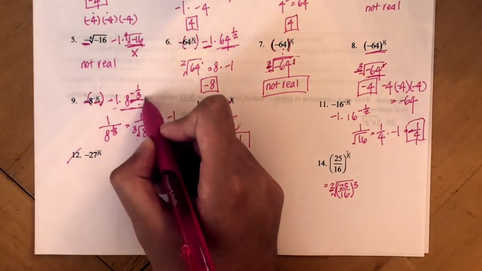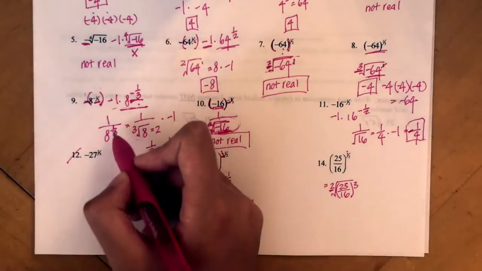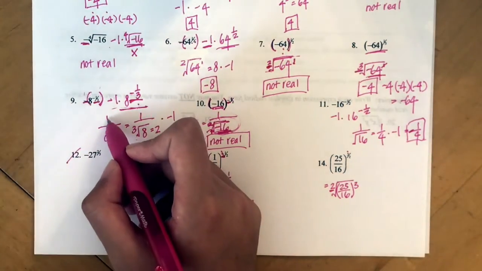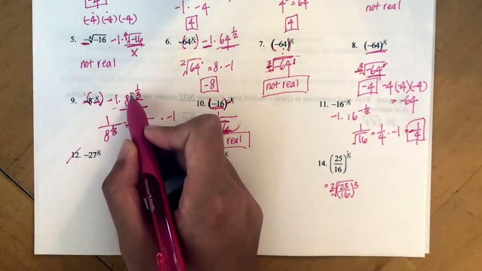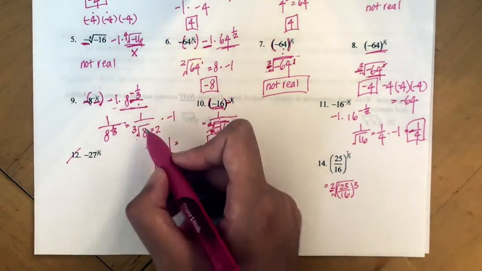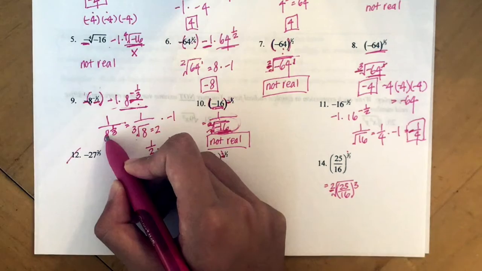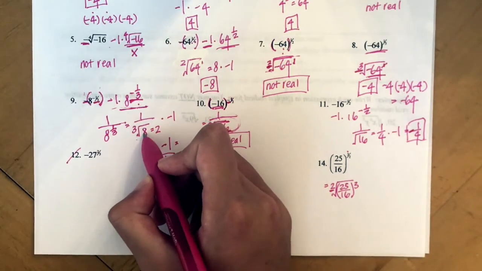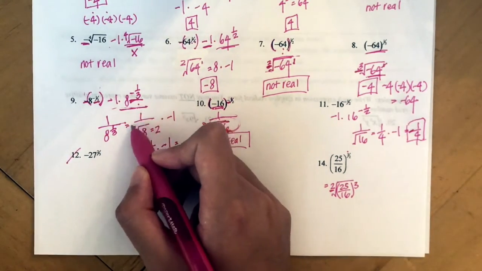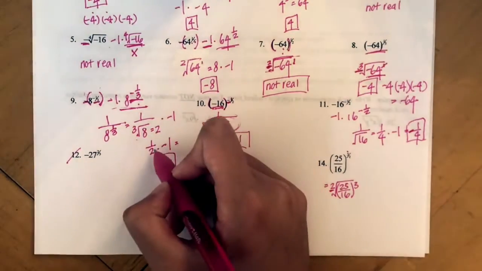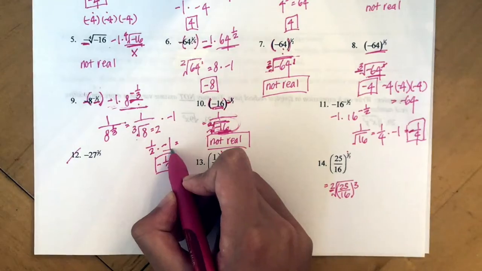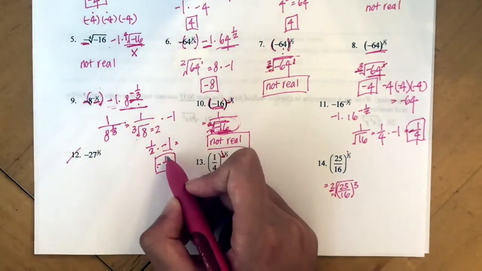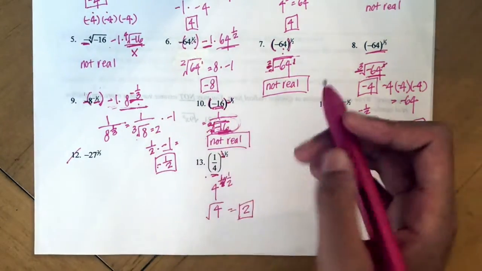When I say take the inverse, we're just going to flip it upside down. So we're going to do 1 over 8 to the 1/3 power to get rid of the negative exponent sign. So that is just the cube root of 8. So 1 over the cube root of 8 is just 1/2 multiplied by the -1, so we should get a final answer of -1/2.